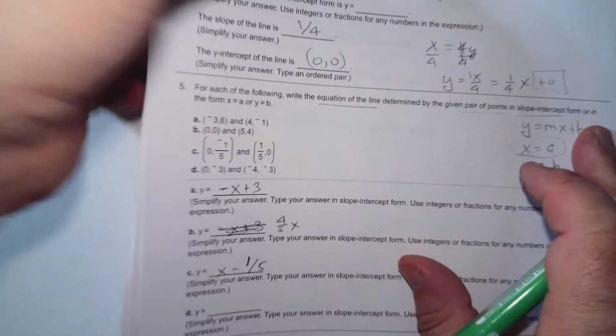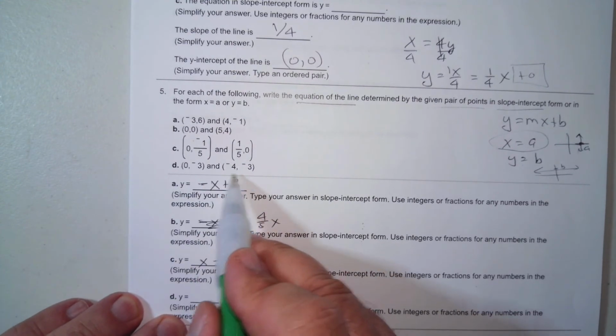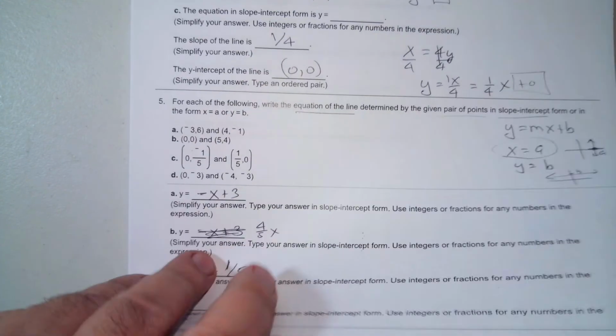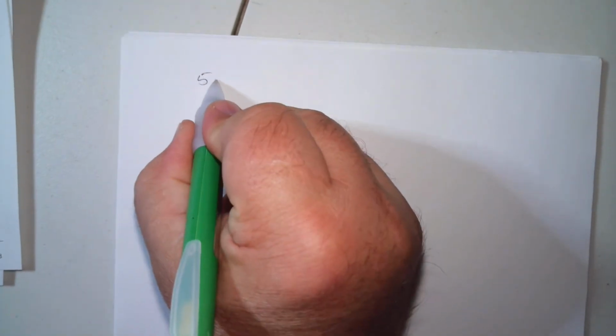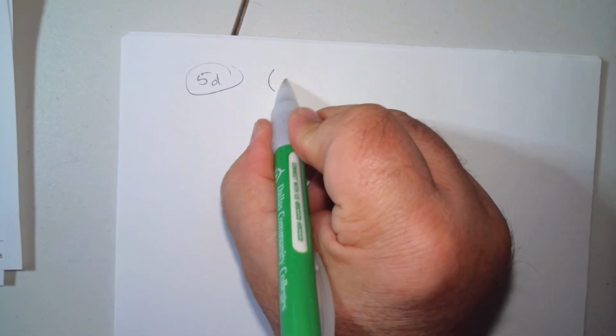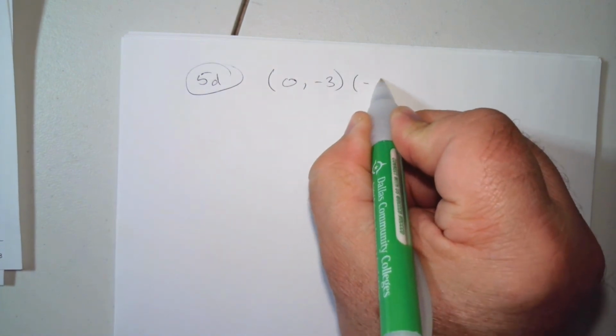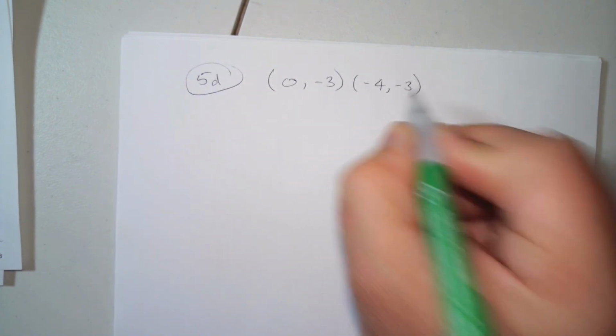And the last one for question 5. So 5D. We have 0, -3, and -4, -3.